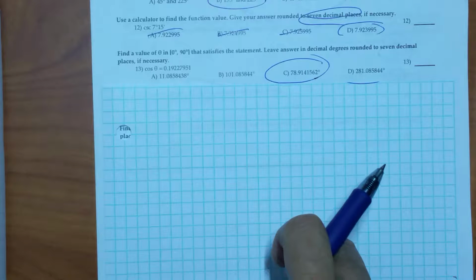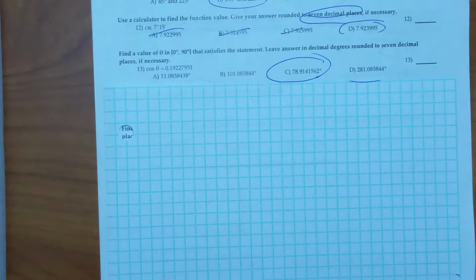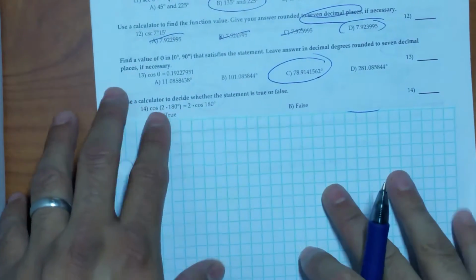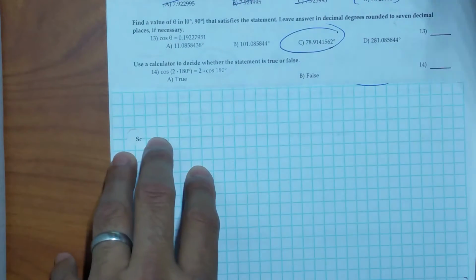No, it's my computer. My computer has a low memory. Low memory? All right. So let's take a look at number 13 now. We just did 13. I'm sorry, 14. Forgive me.